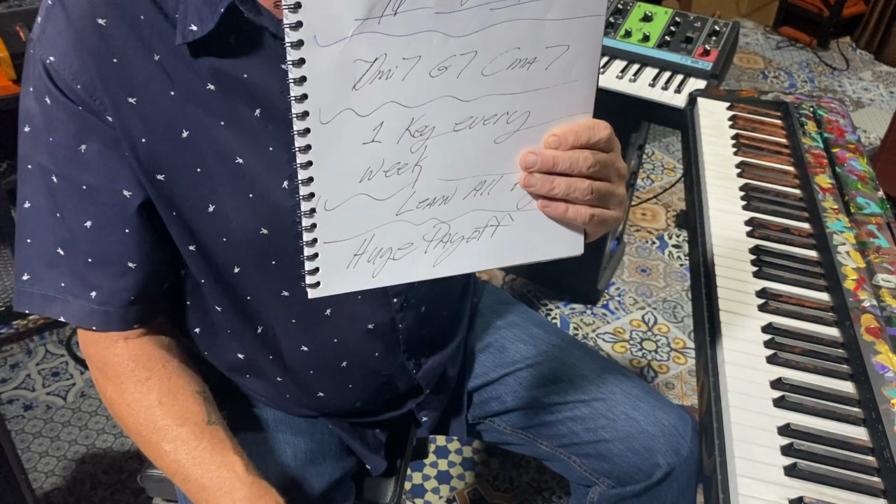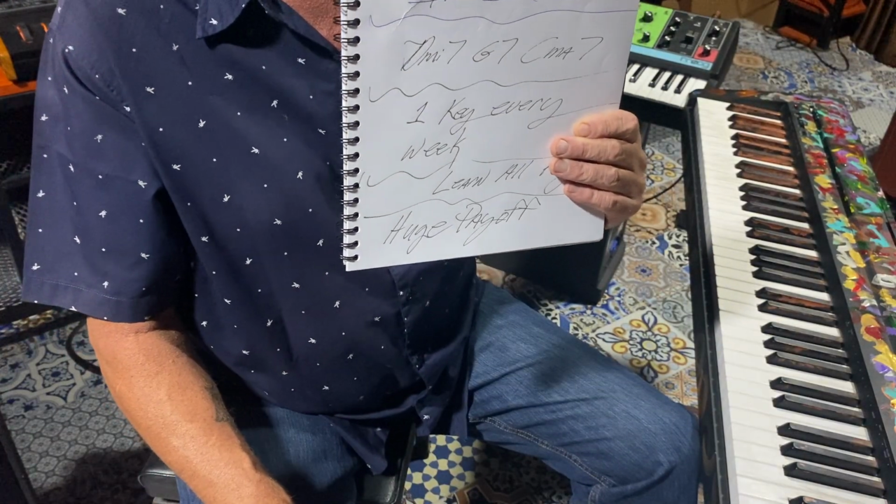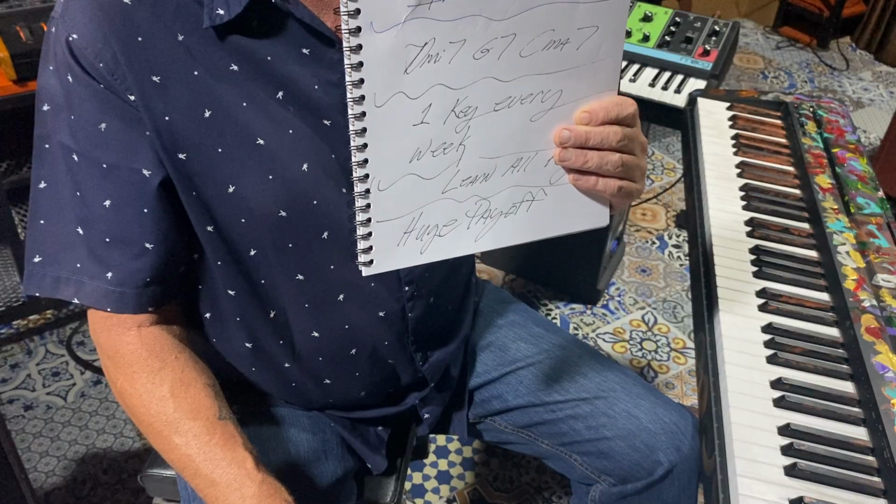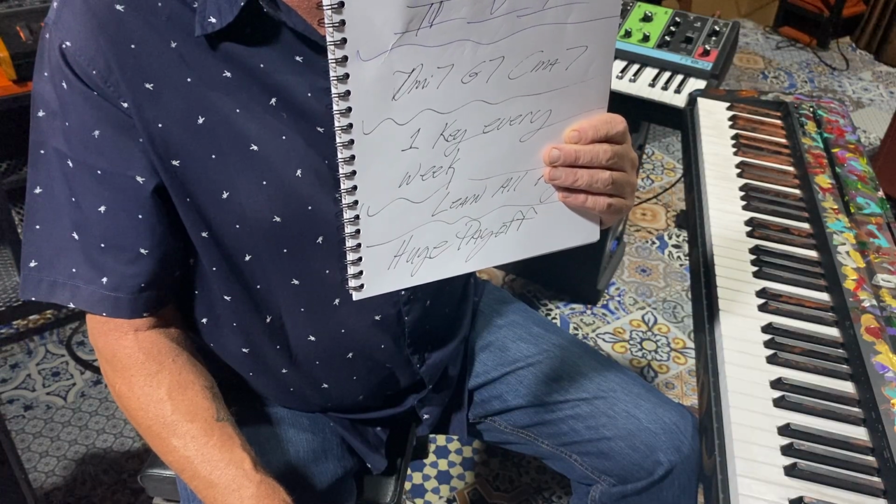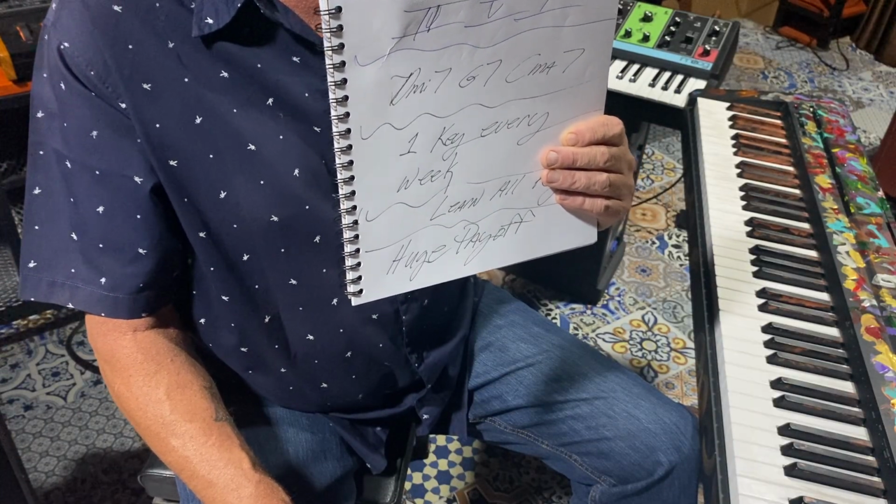Very important one to master in all 12 keys. Just do one key a week. If you can play this and not think, that alone is going to help your spontaneous playing so much.